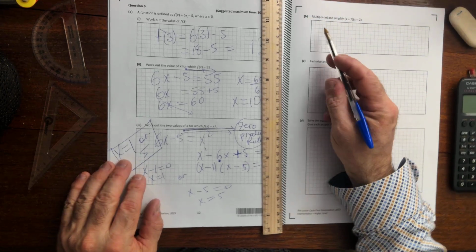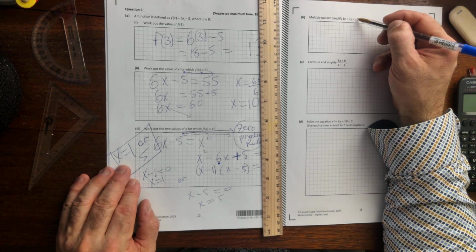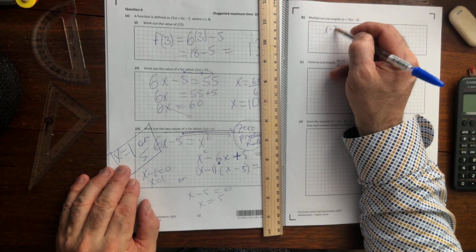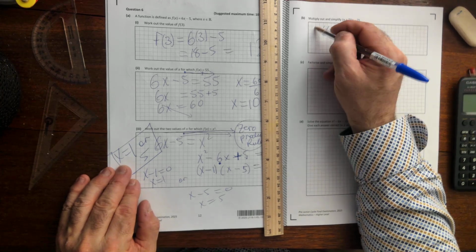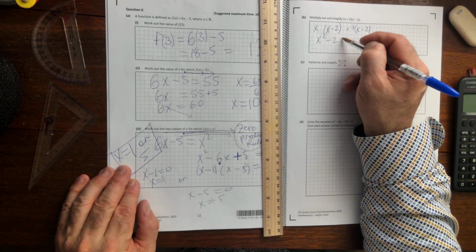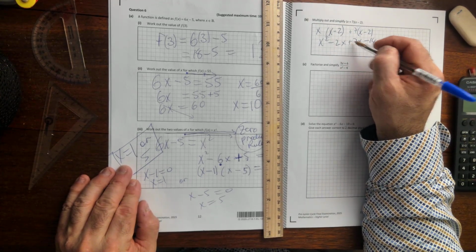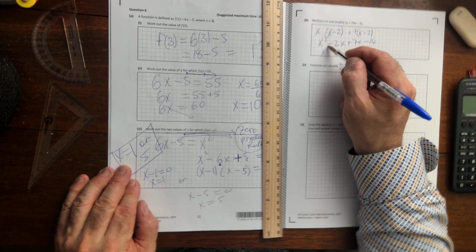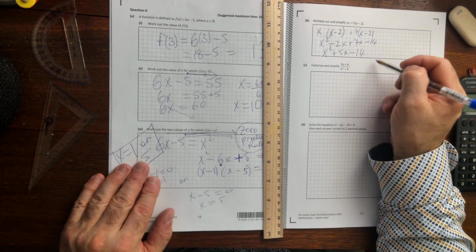Okay, moving on. Multiply out this. So I have x plus 7 multiplied by x minus 2. We can split the brackets if we want to. It's a bit slow, but we can do it. We get x squared minus 2x plus 7x minus 14, and we can group these, you get x squared plus 5x minus 14.